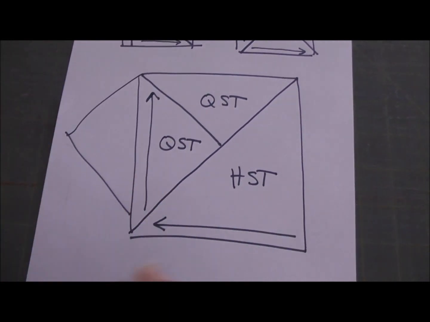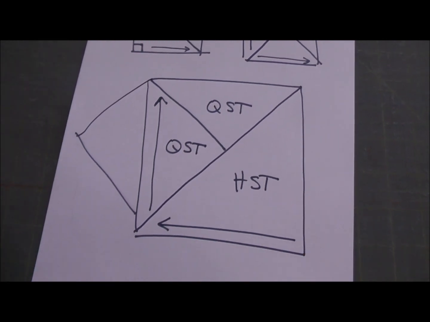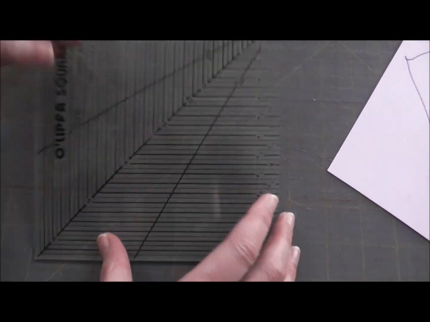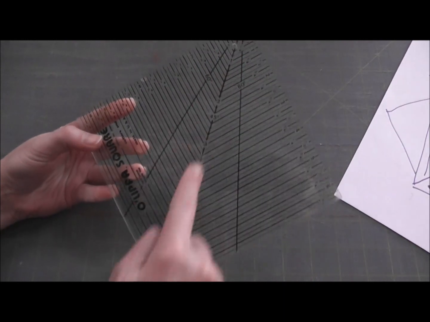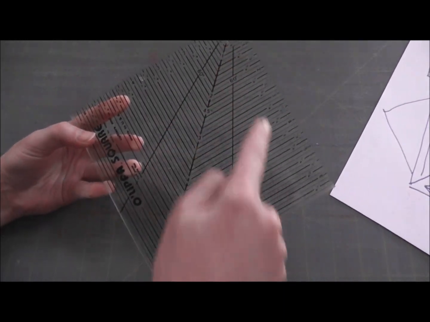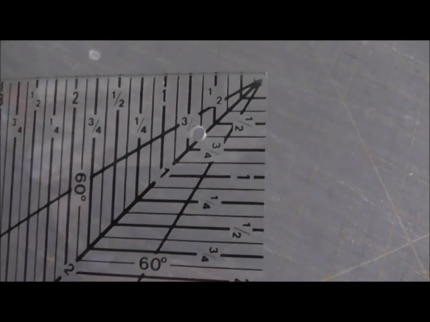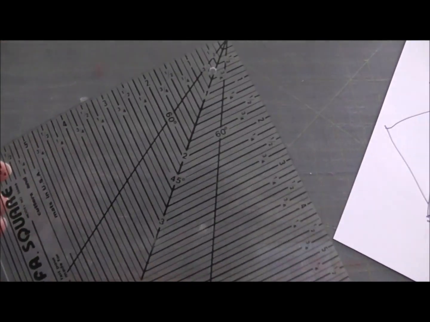There's just a couple of tools that you'll need that you might not already have because they're pretty specific to quilting and quilting with triangles. One of them is this funky ruler. You'll need a square ruler with a diagonal line down the middle, and measuring lines as you go out on each side. And I'm going to show you how to use this in the first video I do that shows you how to make a half square triangle. But this is definitely something that you'll need.